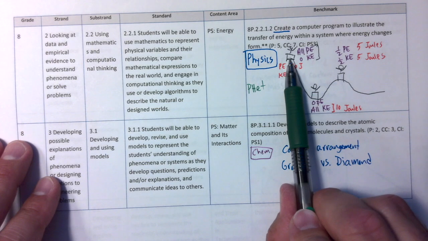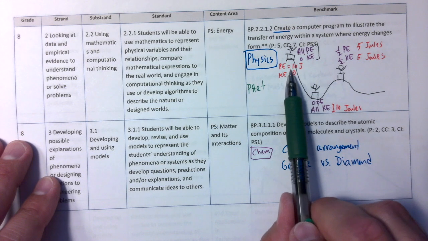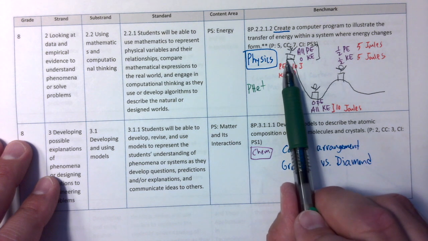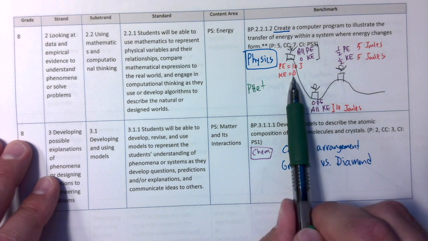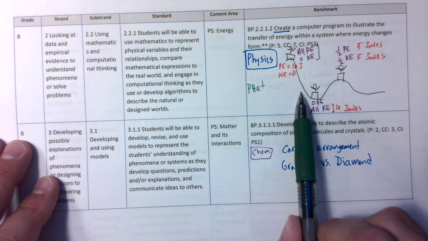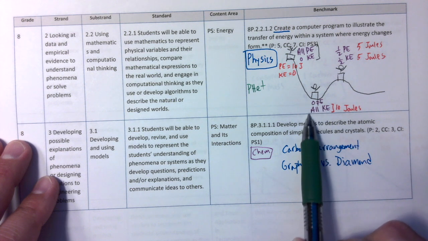Hey, if you're up at the top of the roller coaster, you're all PE. So let's say there's 10 joules. There'd be way more than that because roller coasters are so heavy and so high. But you'd have zero kinetic energy, and the point of emphasis would be as you go down to their lowest point, zero PE and then all KE.